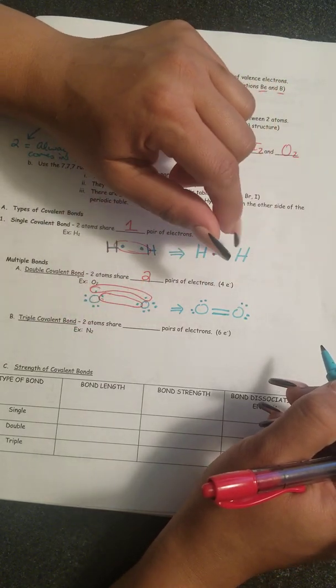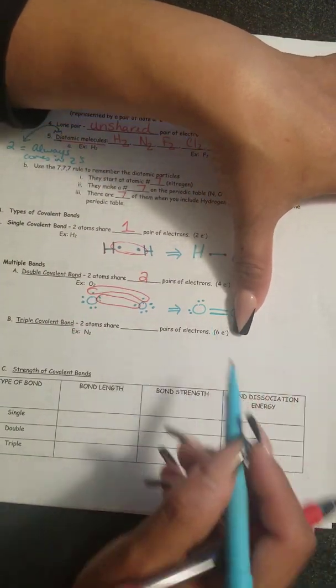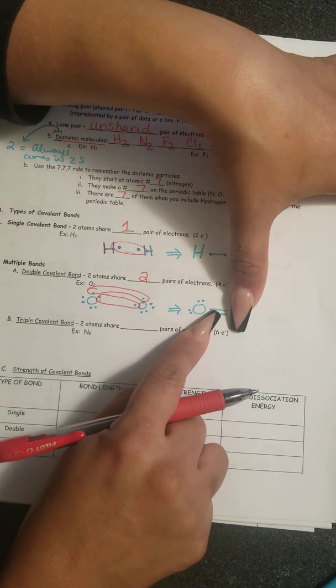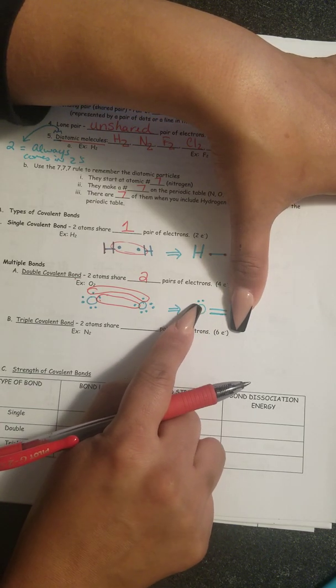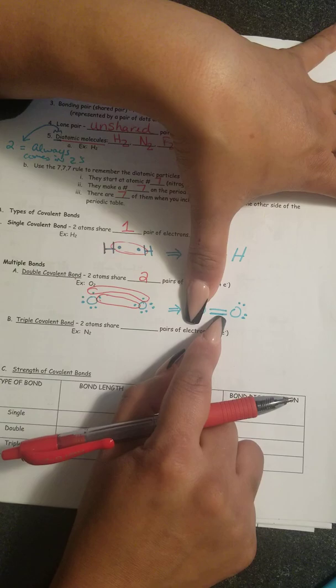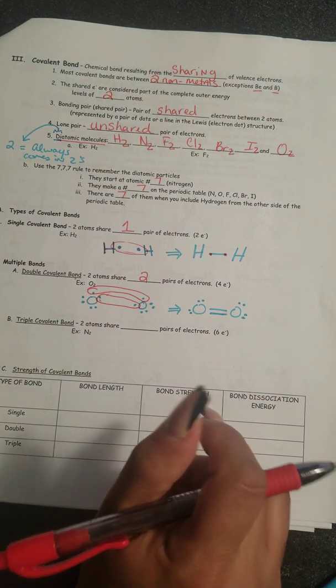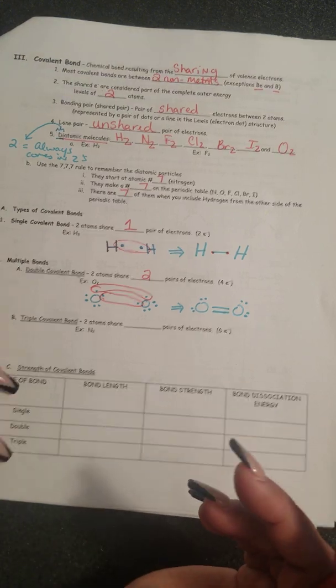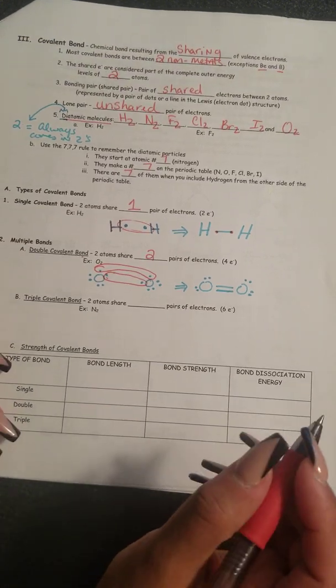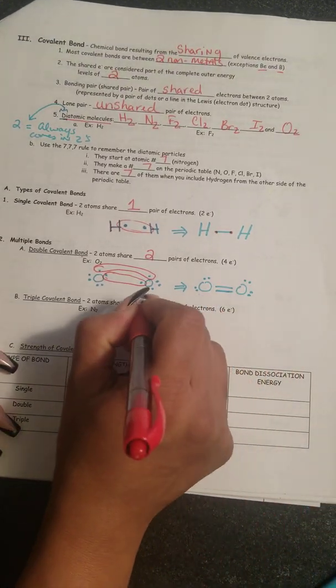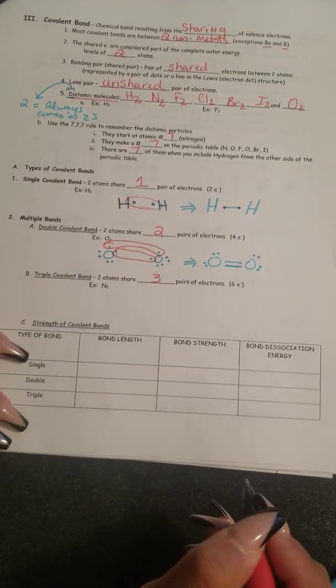So now each of them is full. Each oxygen has 8 valence electrons, and they are sharing them, and they are happy. A triple covalent bond is when two atoms share, exactly like you're thinking, 3 pairs of electrons.